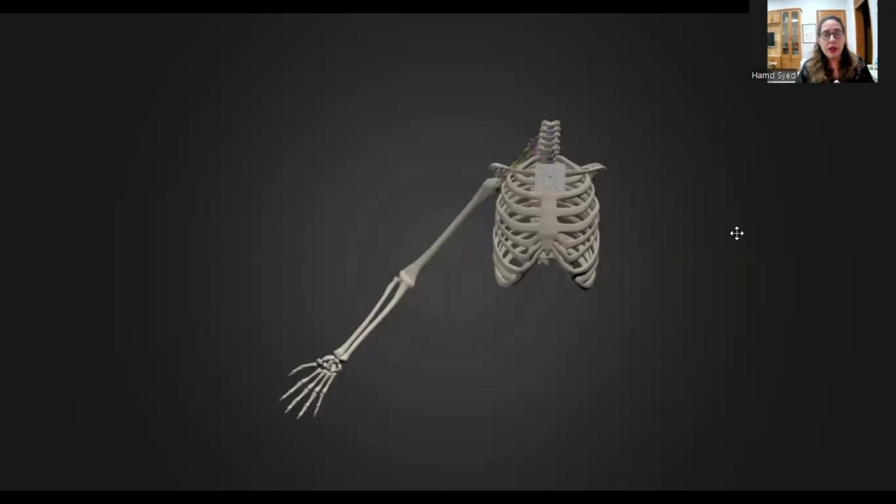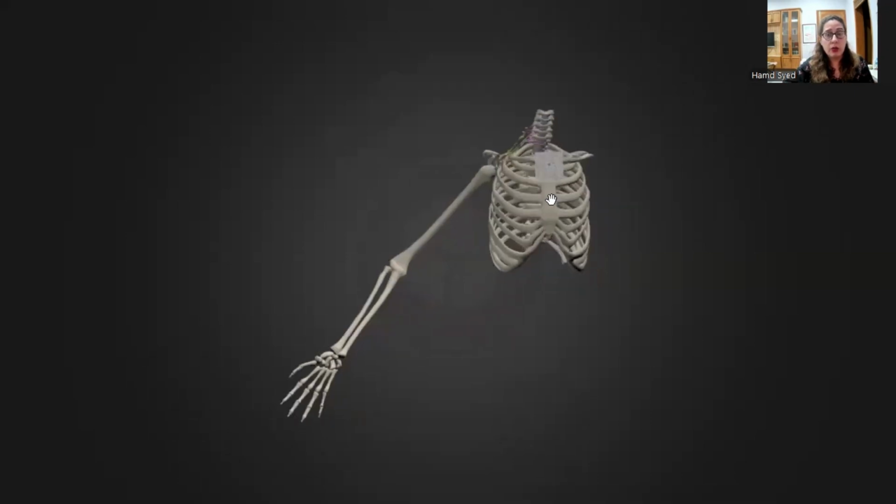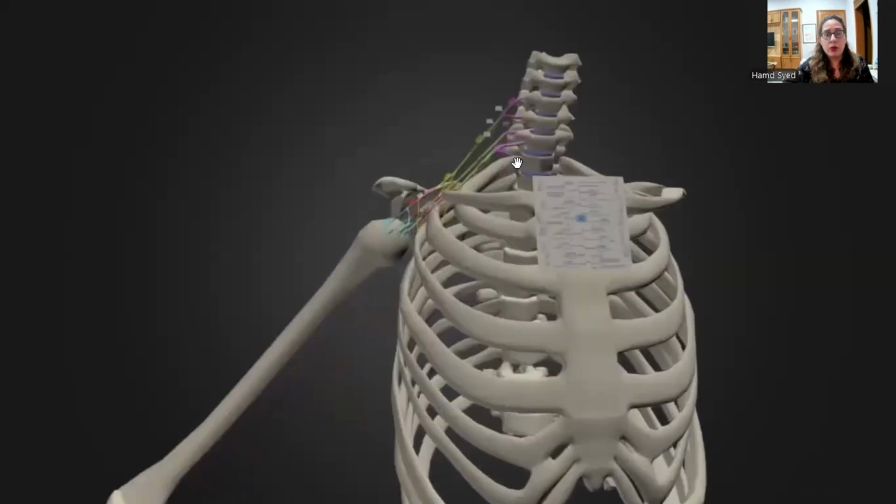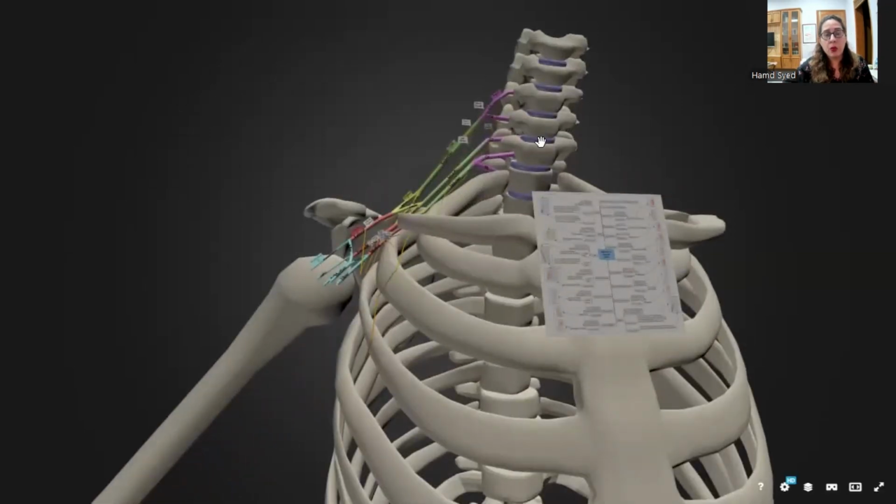Okay, so over here we have a three-dimensional digital model which is showing us the skeleton of the upper limb and the thoracic rib cage. And we can see the humerus bone, the bone of the arm, and the radius and ulna, which are the bones of the forearm, and the hand bones. And here is the rib cage, and we are now going to discuss the brachial plexus. So I'm going to zoom in onto this region over here.